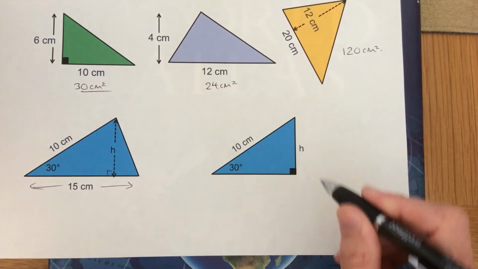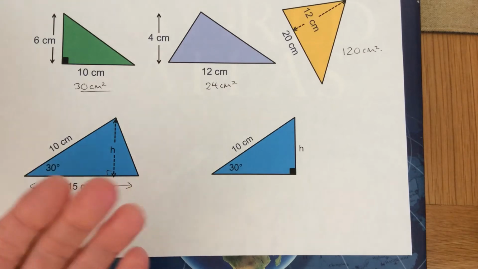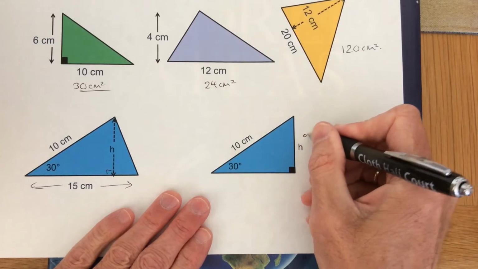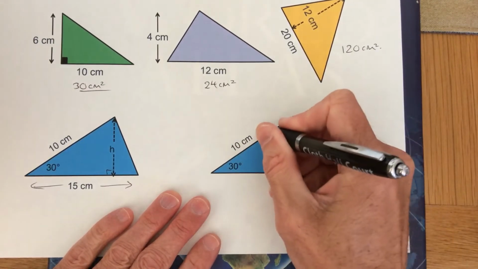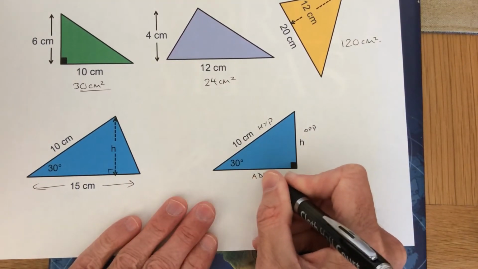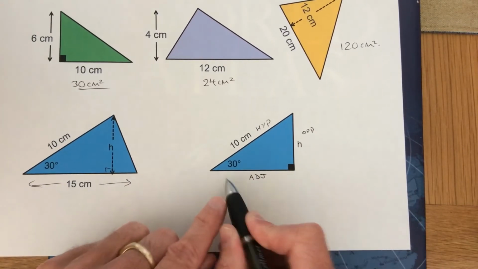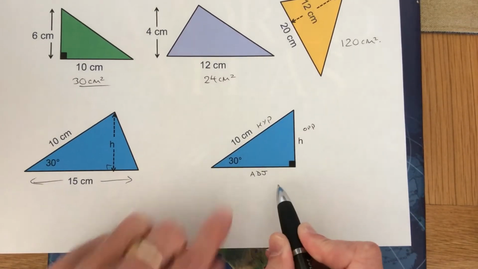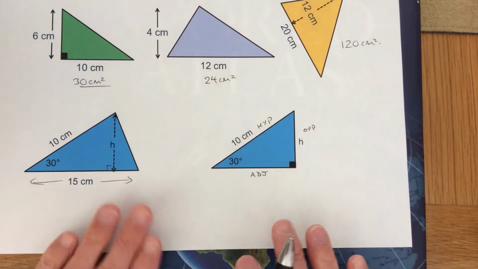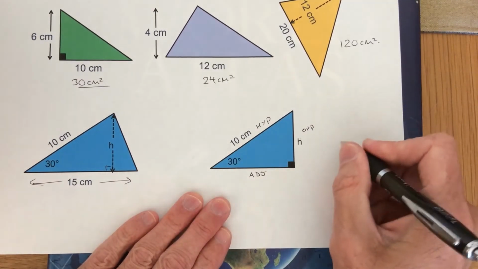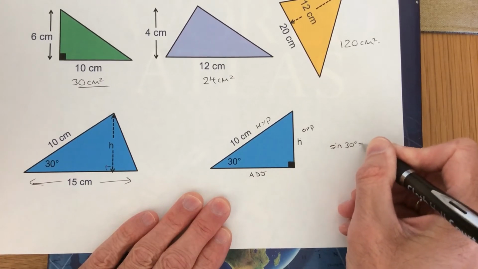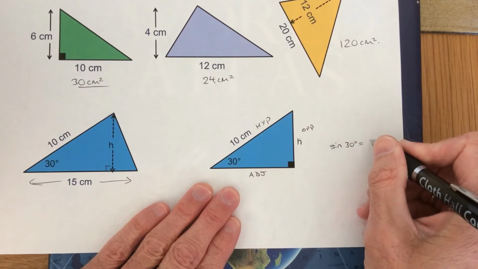Okay, so besides Pythagoras, I've got sine, cosine, tangent. So let me just label my triangle first. I've got 30 degrees, that must be the opposite. That must be my hypotenuse across from the right angle. And this one down here that I'm not going to use is the adjacent. I don't know what it is. It's not what I'm interested in working out, so I'll leave that. So it's these two. Opposite and the hypotenuse is sine. So I'm going to write here that sine 30 degrees equals opposite over hypotenuse, h over 10.